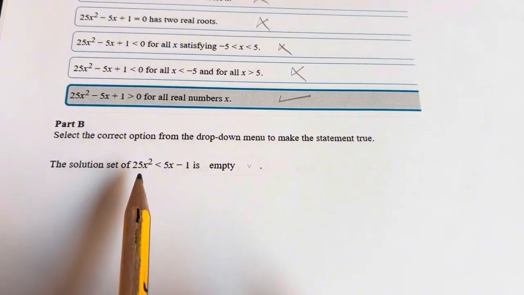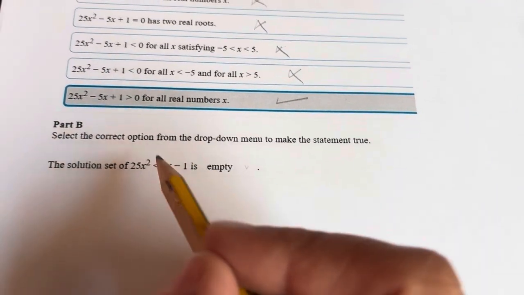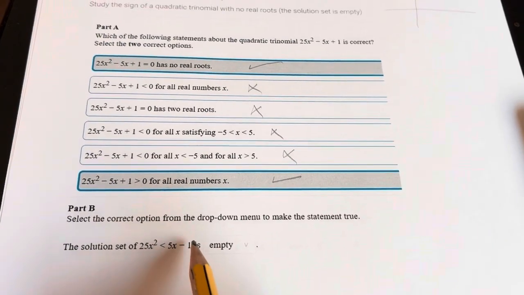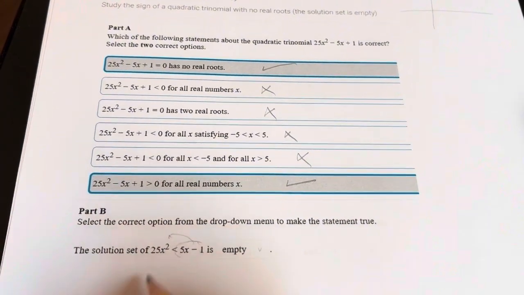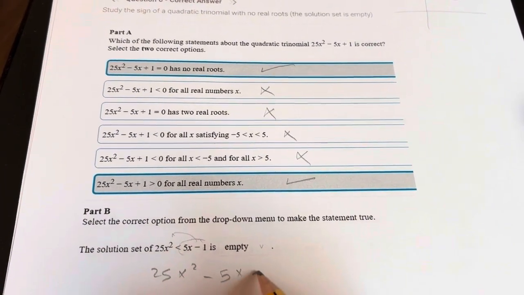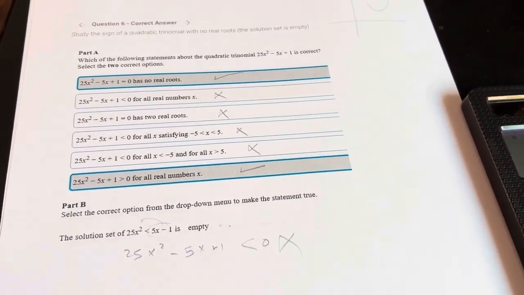Part B, the solution of this: 25x squared less than 5x minus 1. Take this to the other side. So 25x squared minus 5x plus 1 less than 0. It's not less than 0. So the solution is empty.